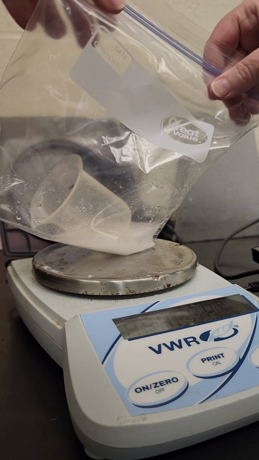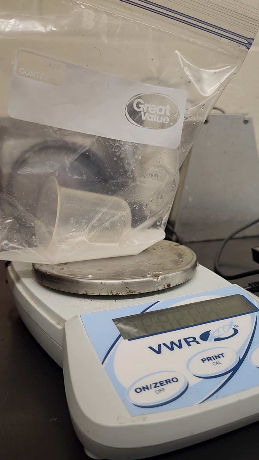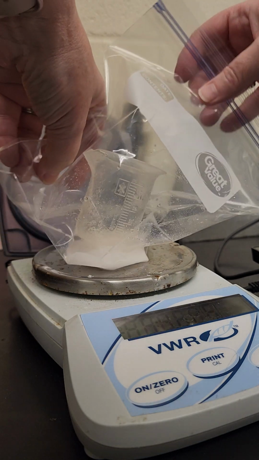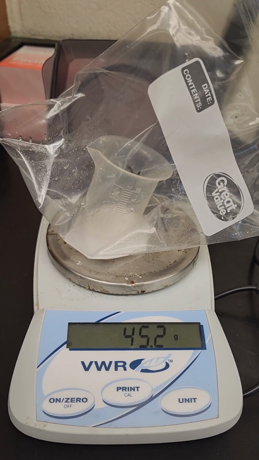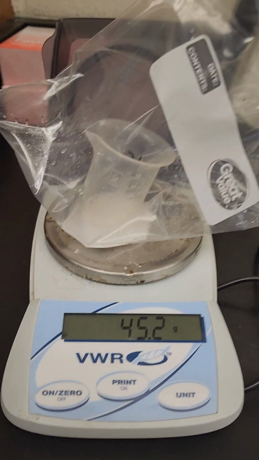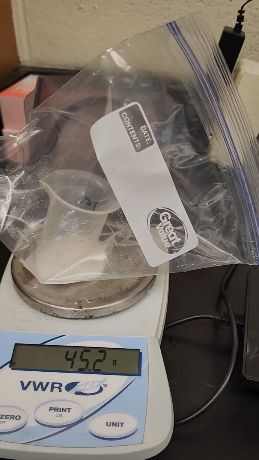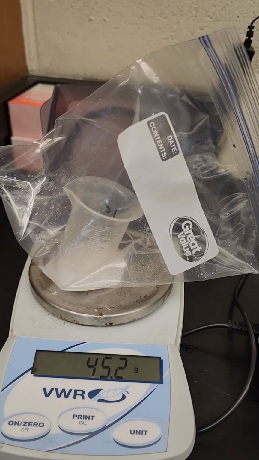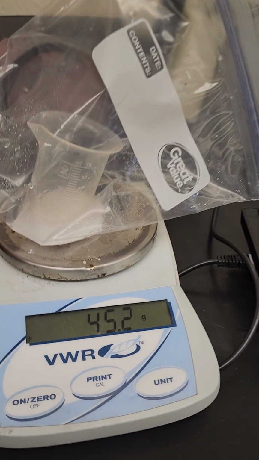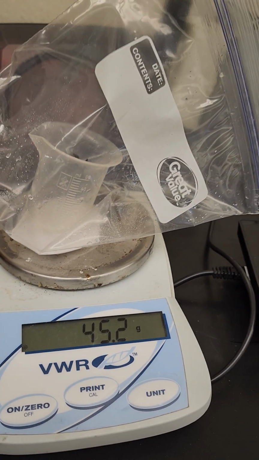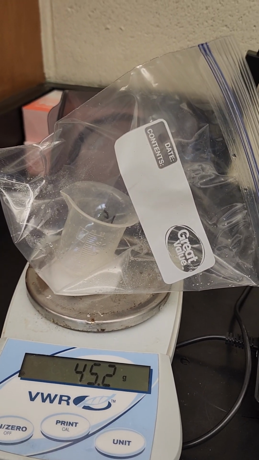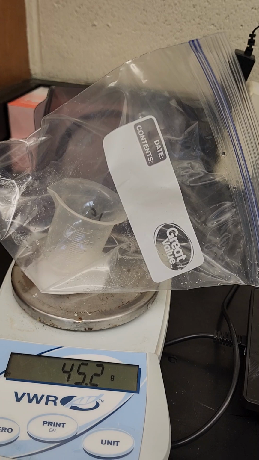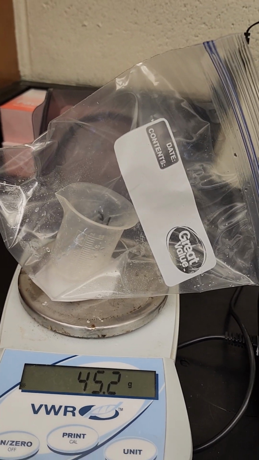Uh-oh. There may have been a hole in there. I'm going to try and get it back on here. Okay, so I have 45.2 grams now. And we can definitely see that it's a little bit different than when we started. You can see that not all the bag is on here. I realized that maybe I didn't have the entire thing sealed up. We can recognize that, but it did get very cold.